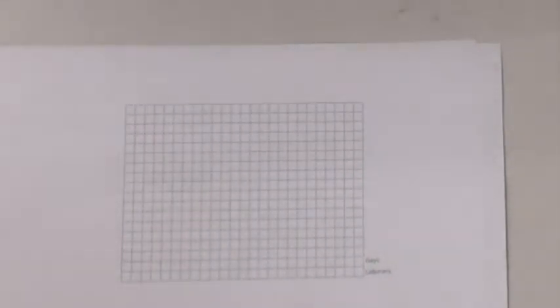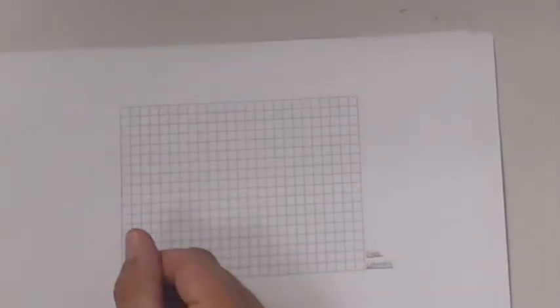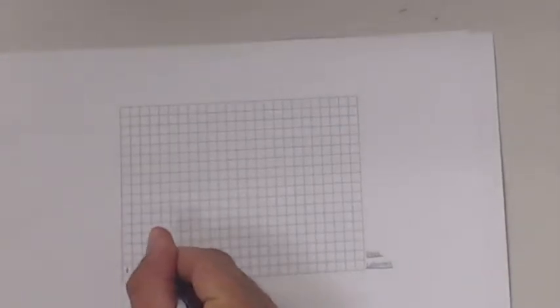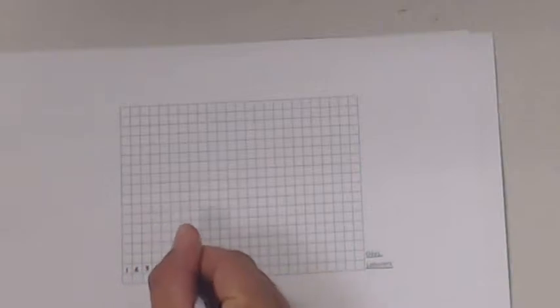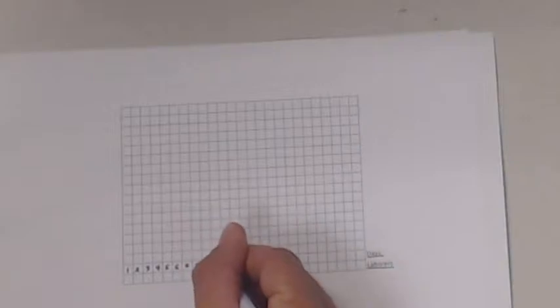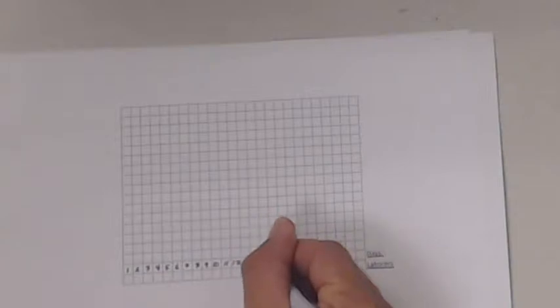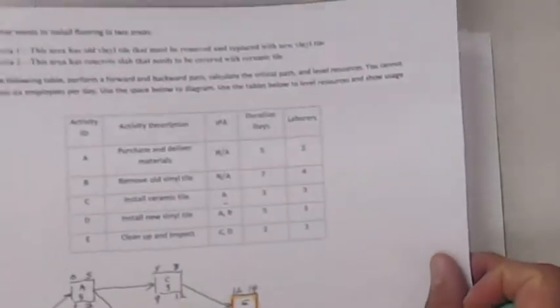So the first thing I'm going to do on my chart here, this is moving down the example right here. I've got my days here. I've got my laborers here. So I'm just going to label the days as 1, 2, 3, 4, 5, 6, 7, 8, 9, 10, 11, 12, 13, 14. And that's the duration of the project right there. The labors I'm going to add up as I go along right here.